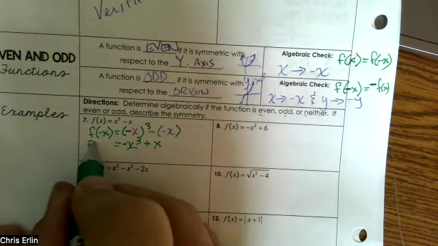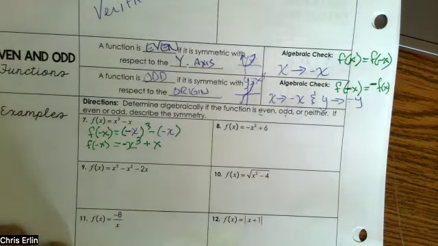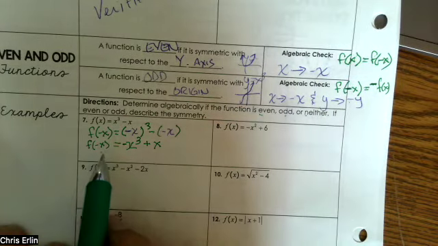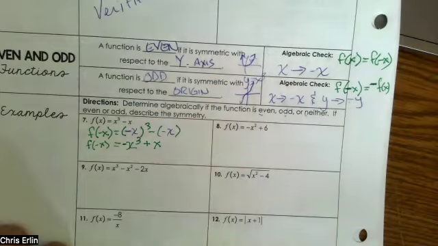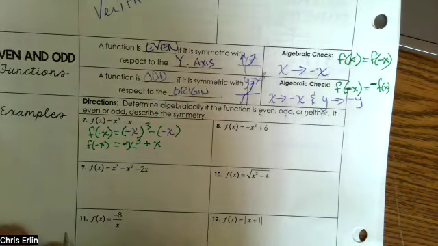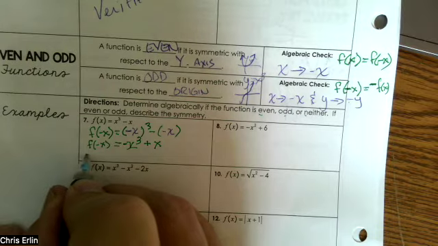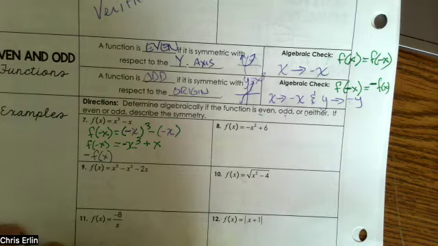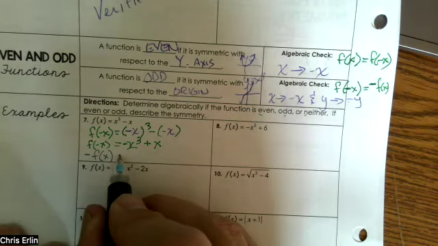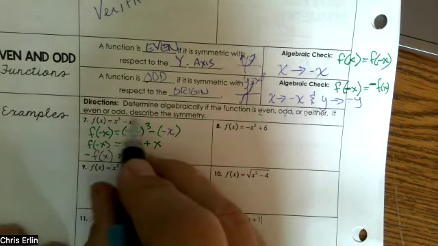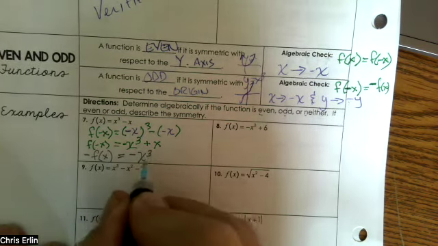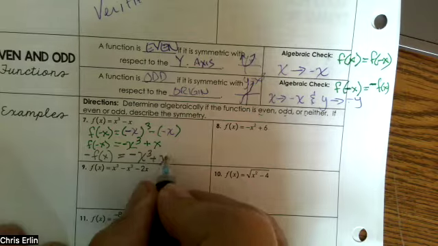So in other words, we know that f of negative x is different from f of x. Doesn't work out. Well, you're right. This is not the same as this, but we're not done yet. We still have to do the third part, which is where we say negative f of x. When I do negative f of x, I simply take the original function and I distribute a negative 1 across it. So that's negative x cubed plus x.